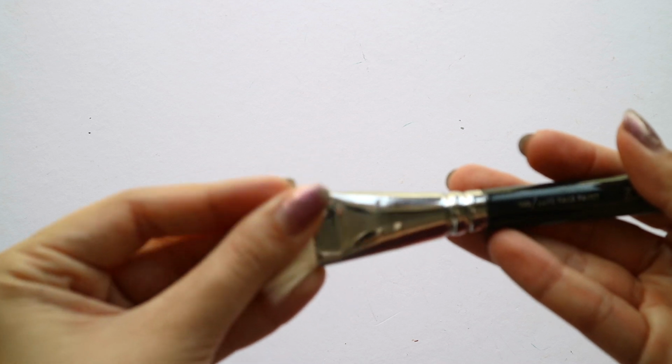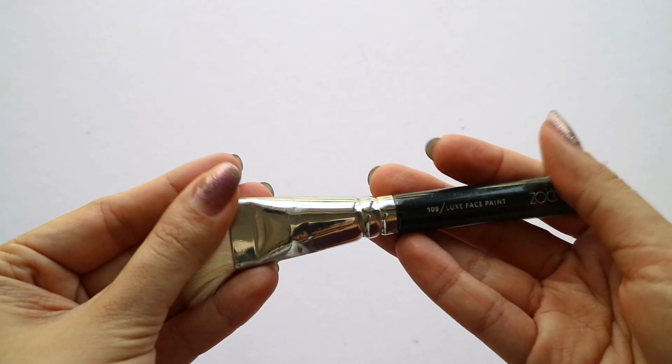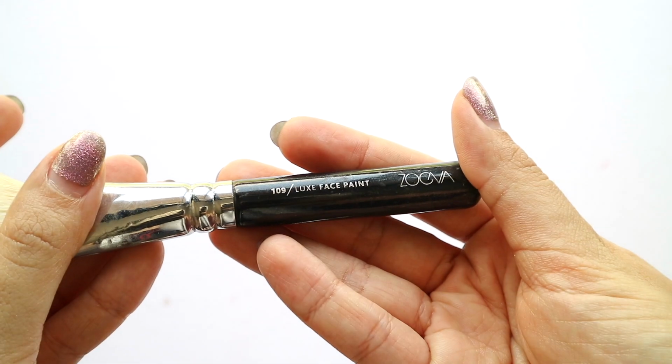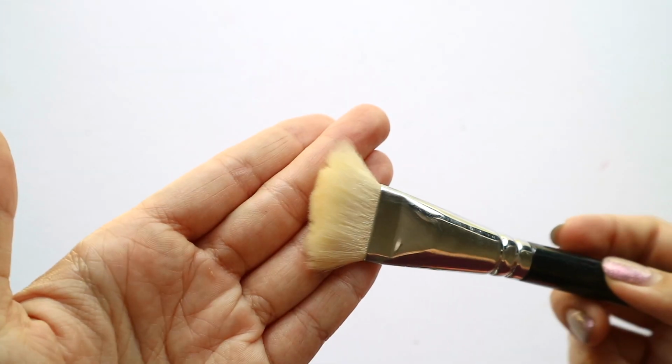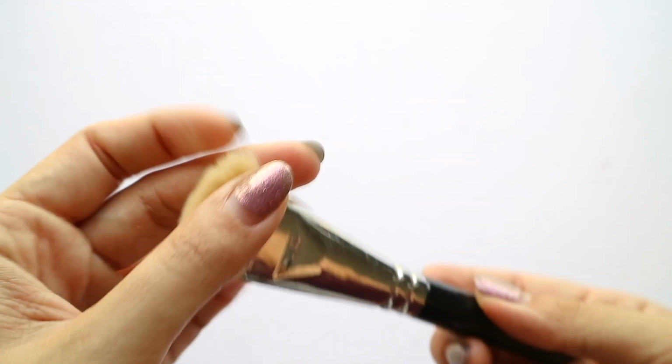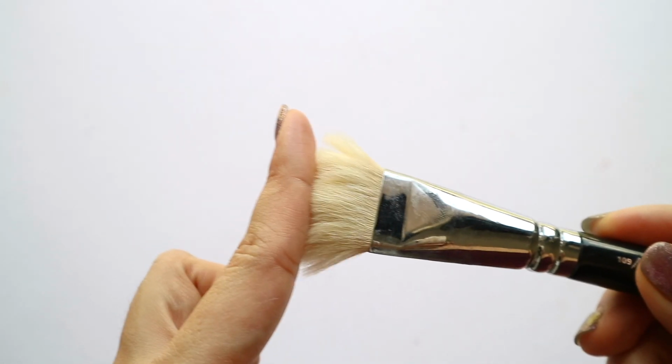The last brush I want to show you is, I'm sorry, it's kind of out of shape, but it's the typical flat brush. This is the Luxe Face Paint brush from Zoeva. As you can see, it has a very straight line, or it's supposed to. I don't know what happened to my brush, but it has natural bristles, so it's for powder.